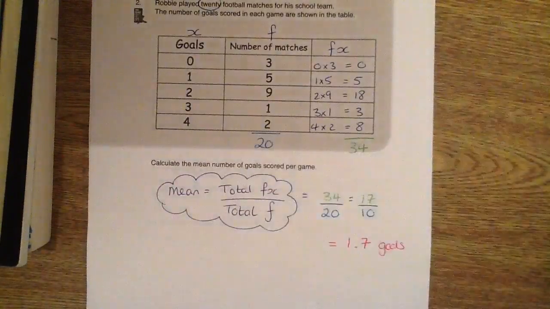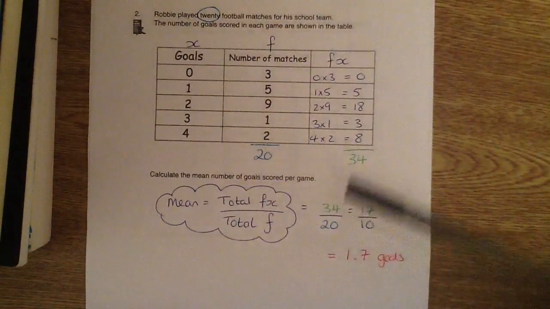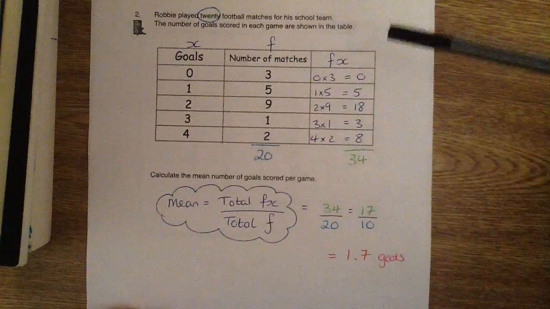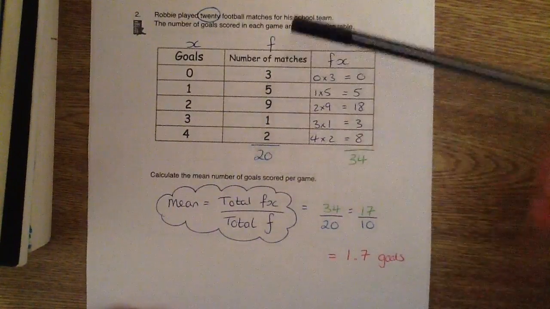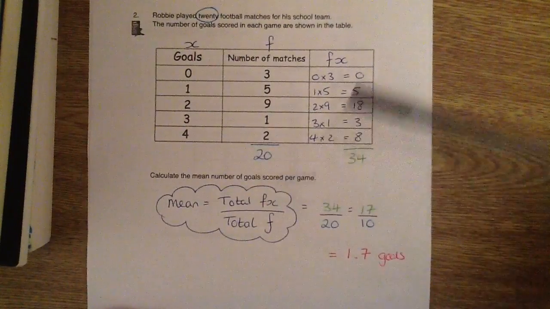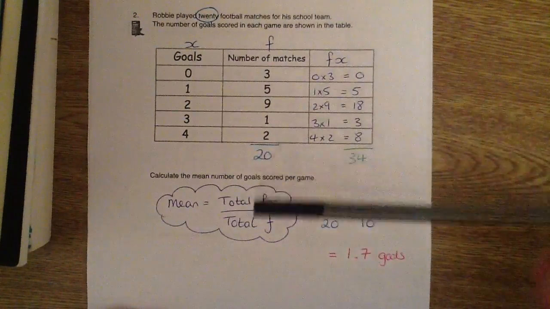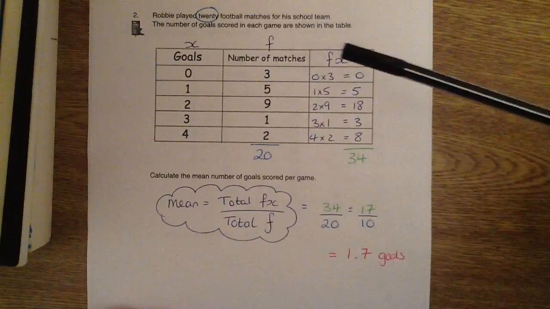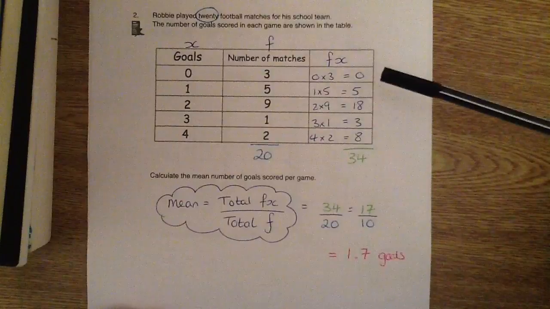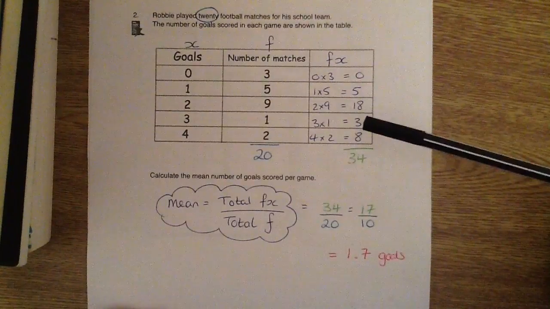Let's look at another. Robbie played 20 football matches for his school team. The number of goals scored in each game are shown in the table. Use our X column and our F column. So to calculate the mean number of goals scored, we need our FX column. Again, this is mean from a frequency table. FX column, you take the goals and times it by the number of matches. 0 times 3 is 0, 1 times 5 is 5, and so on.